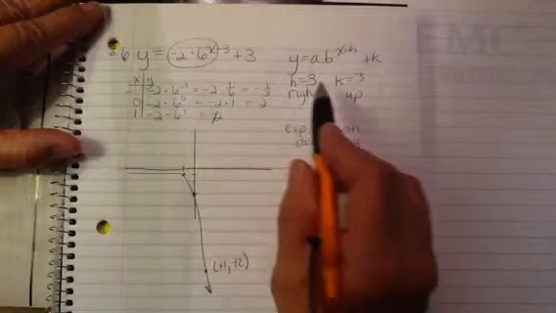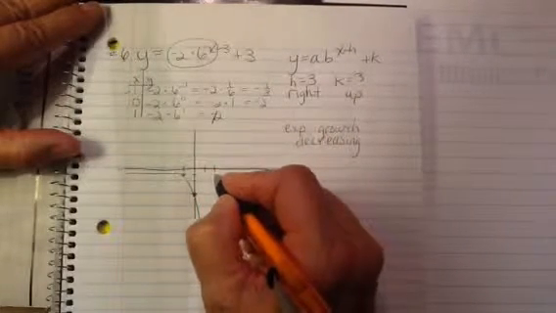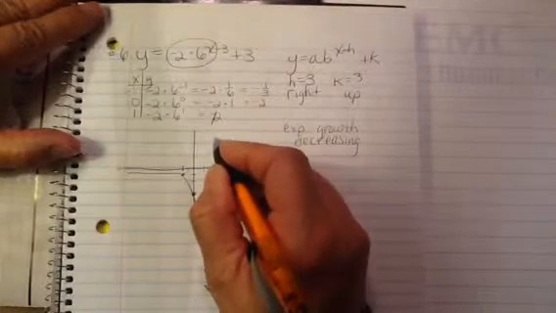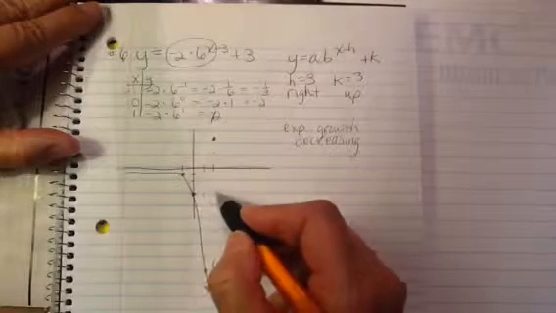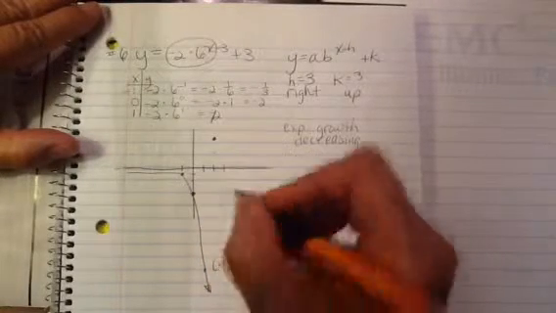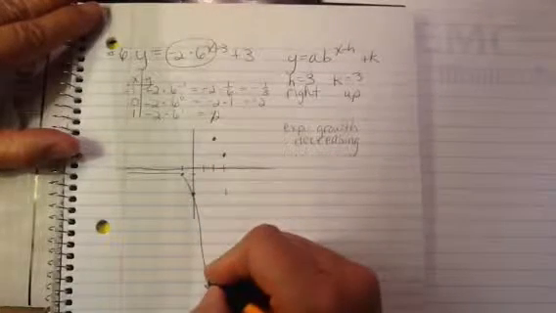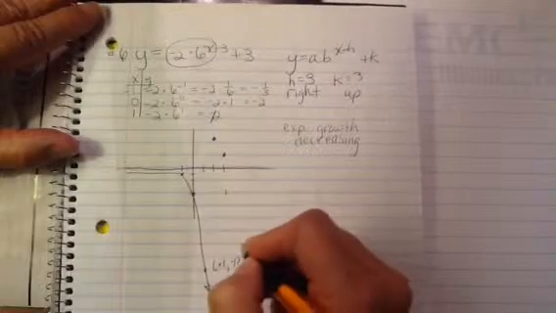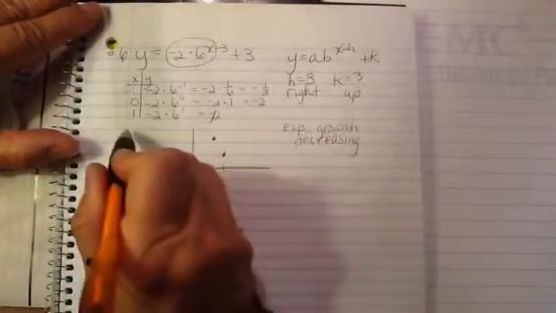Now I have to go to the right 3. 1, 2, 3, and up 3. 1, 2, 3. Right 1, 2, 3. Up 1, 2, 3. Right 1, 2, 3, and up 1, 2, 3. My horizontal asymptote is at 3.